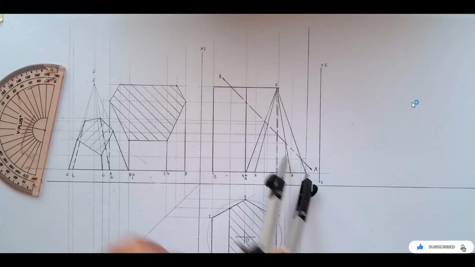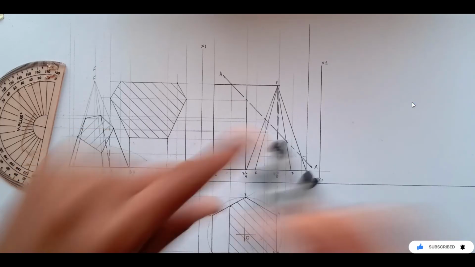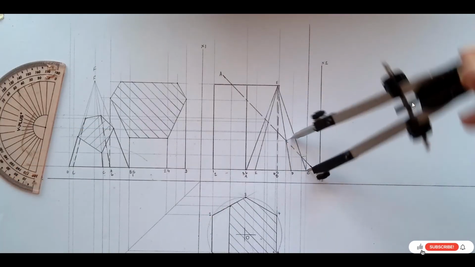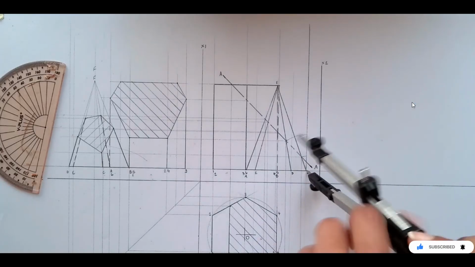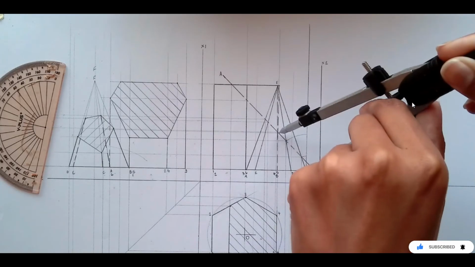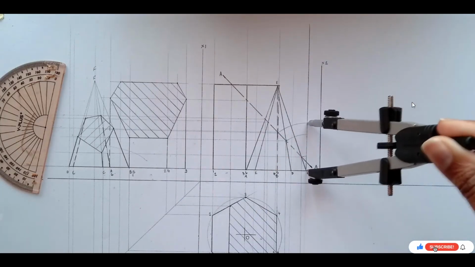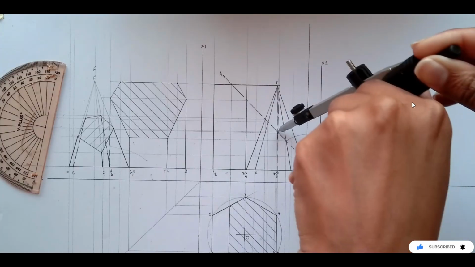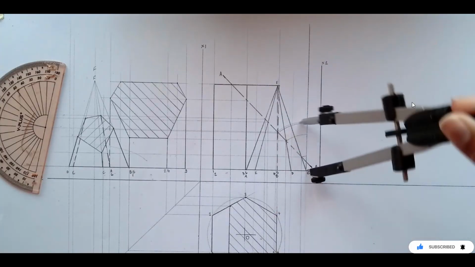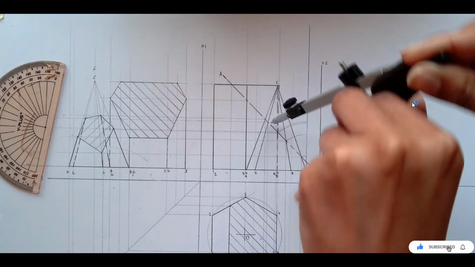Then I open D, I strike an arc to the extension of point C. Then here we have 2 points. We have this one, we have the second one here. Then I'm moving on.